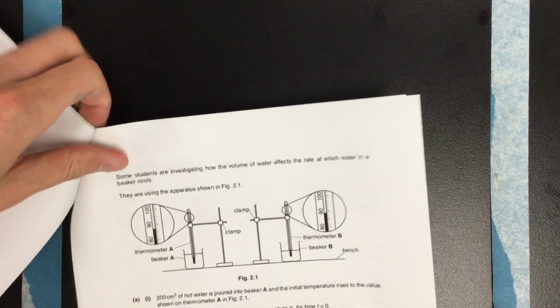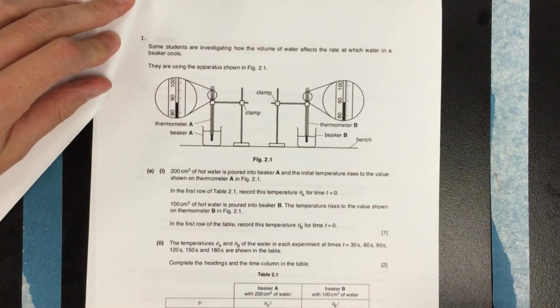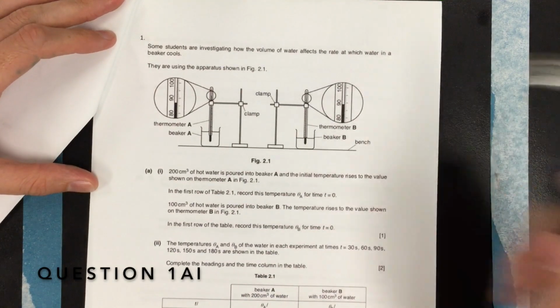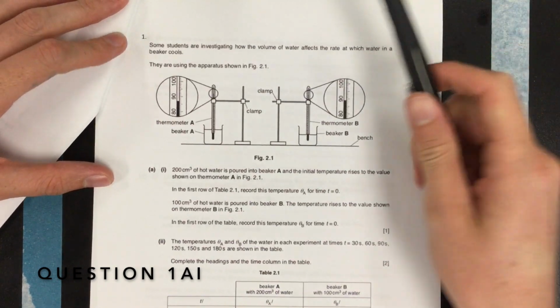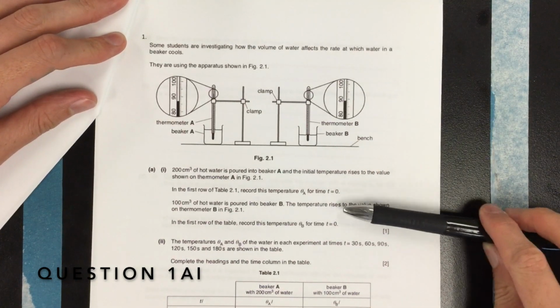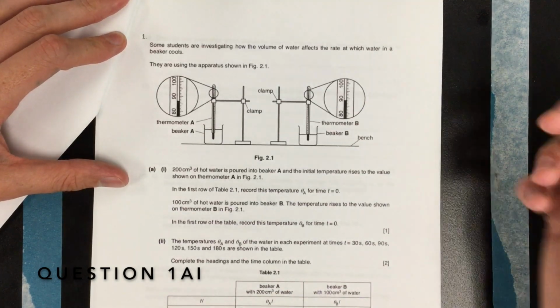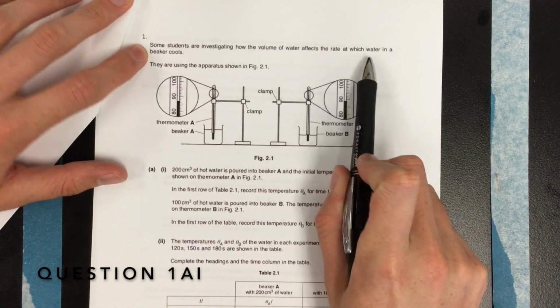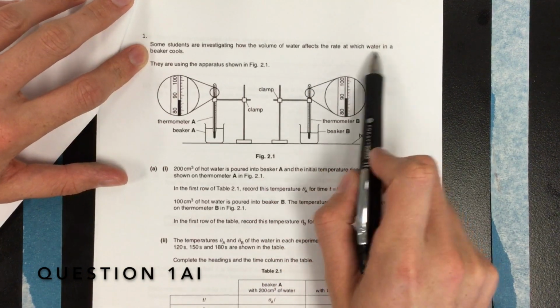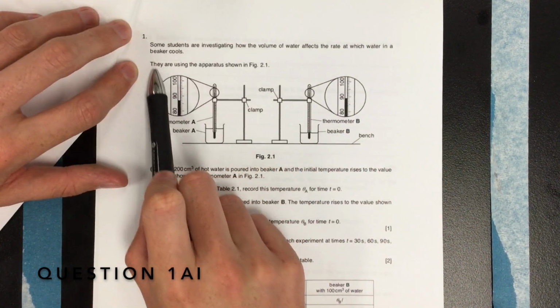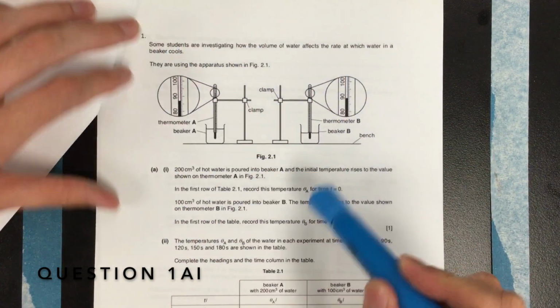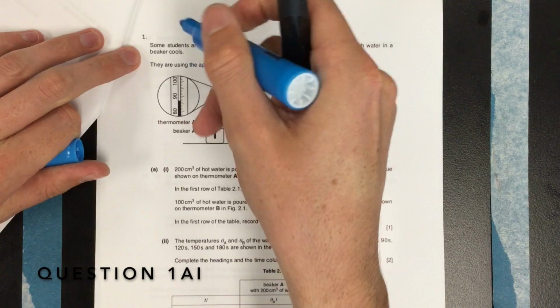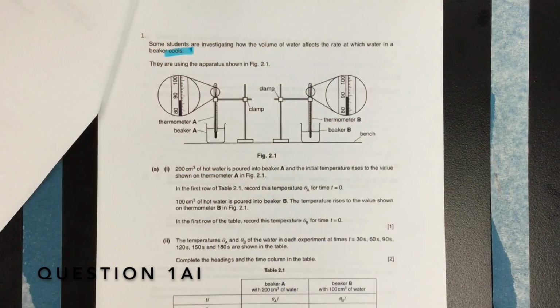So if we jump forward to that, our first few questions are pretty simple, right? So for question 1, there's a lot of information here, and I'm going to make sure I read all of it in my exam, because this is going to provide my understanding for completing this. So some students are investigating how the volume of water affects the rate at which water in a beaker cools. They are using the apparatus shown in figure 2.1. So it's here, and I know that it is about cooling. Okay, so that's important.